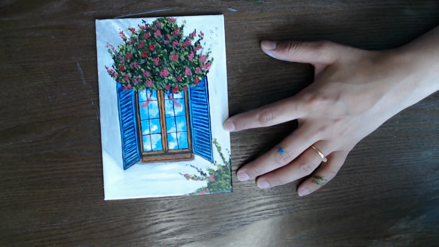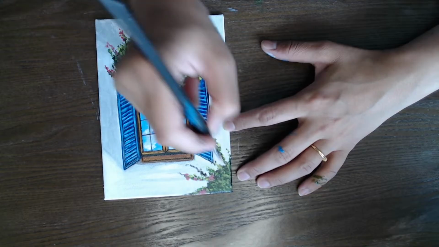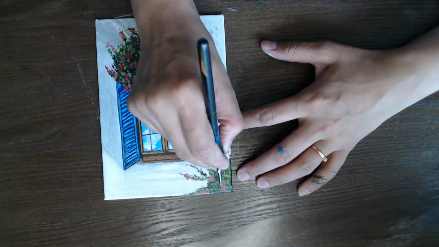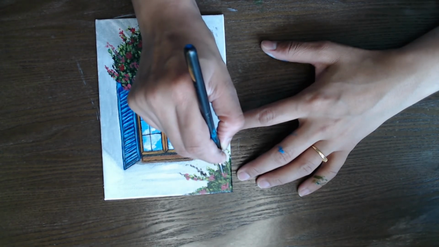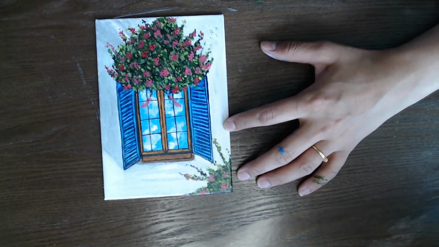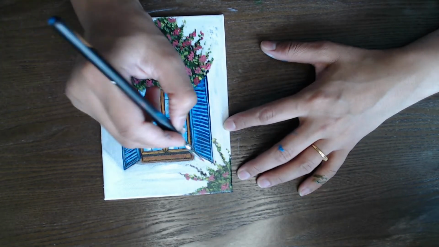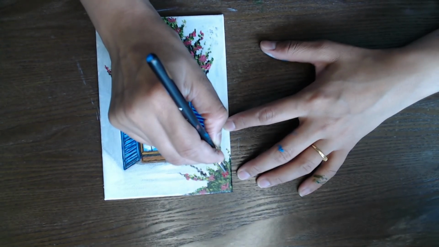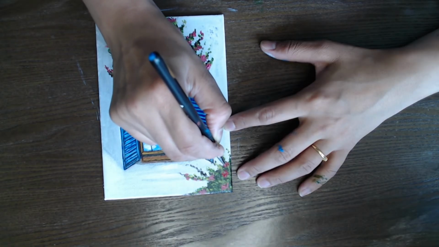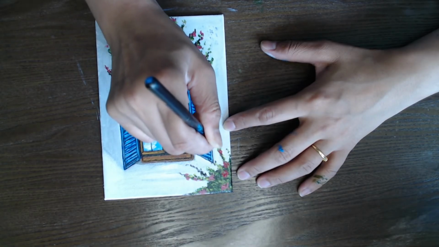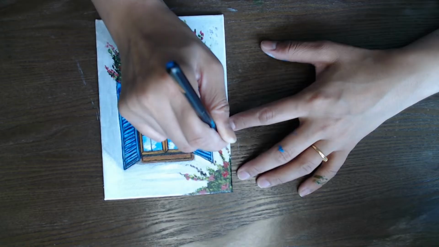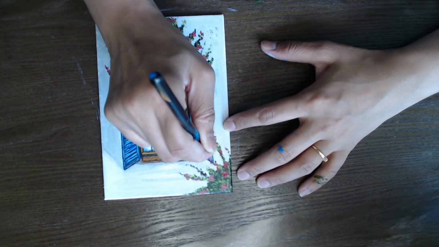One bush cluster here. One cluster here. I'm just giving again very random shapes. Bringing it with a branch.